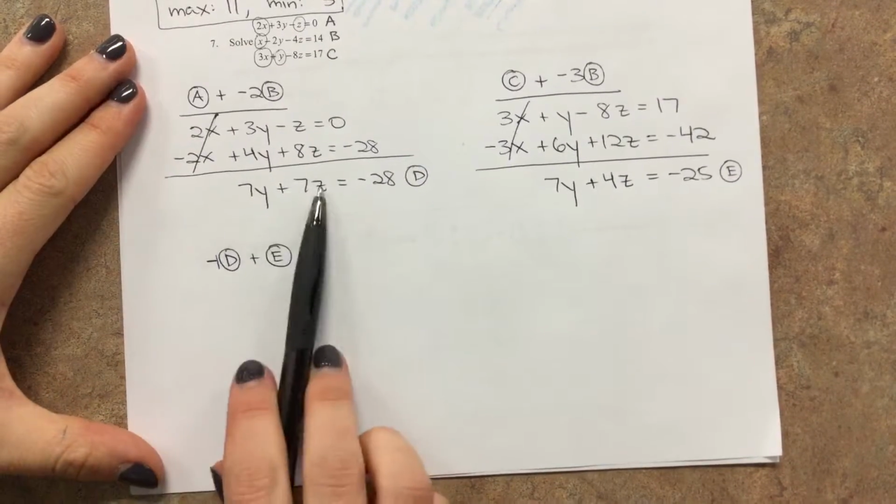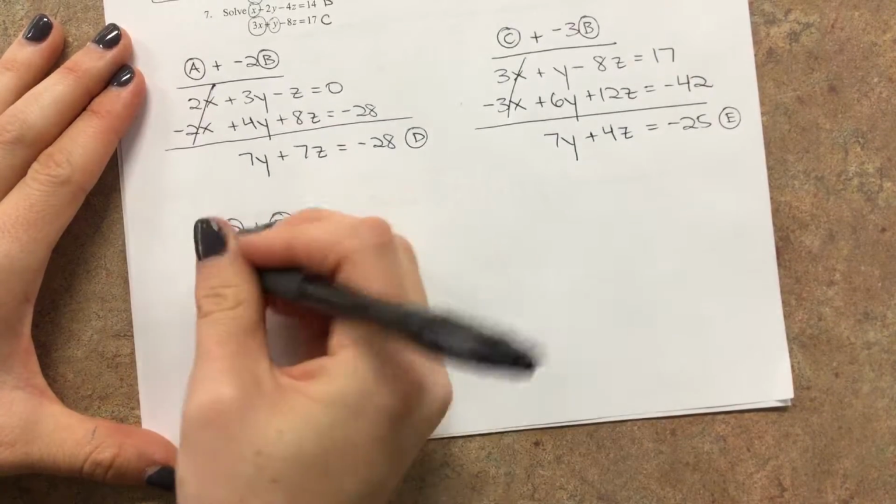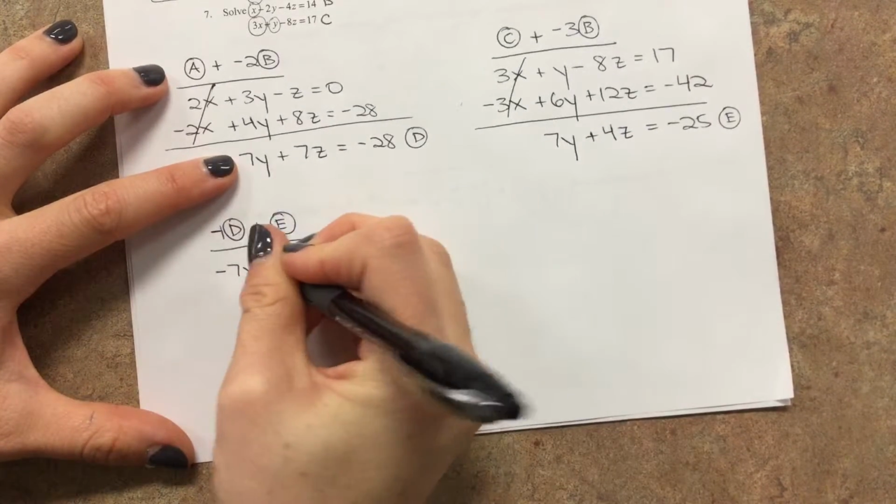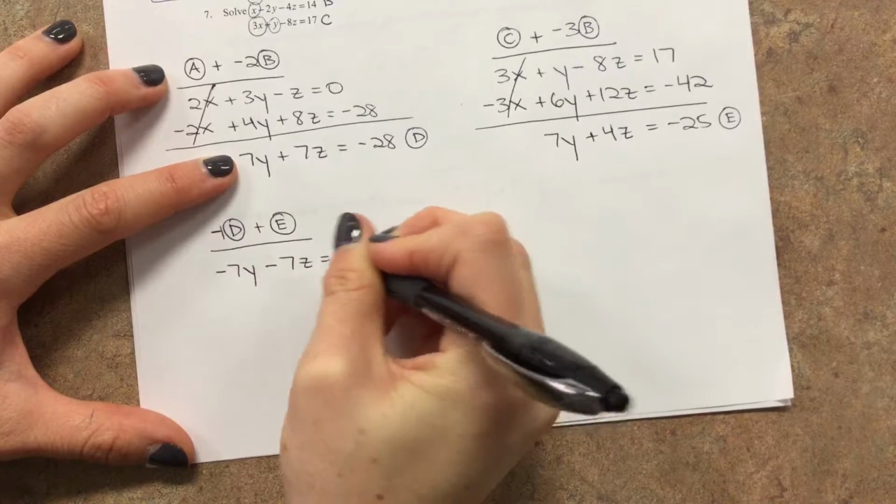So multiply everything here by a negative. I have negative 7y, negative 7z, and that would be a positive 28.